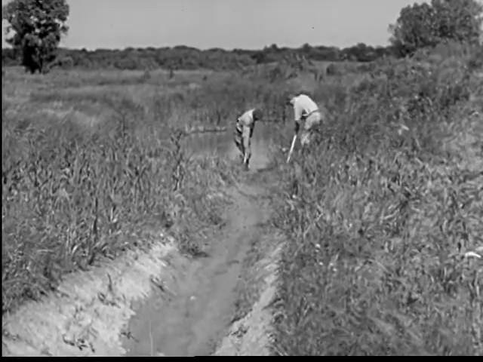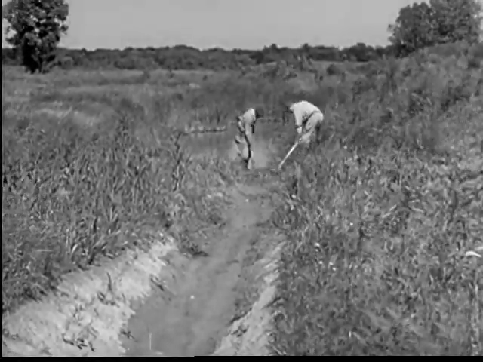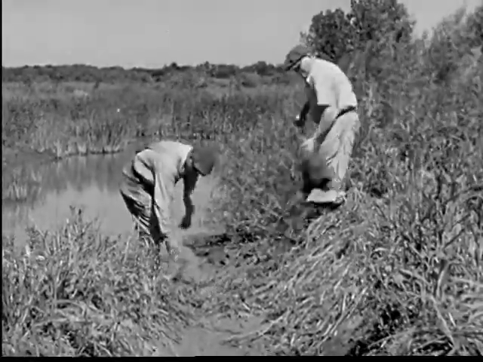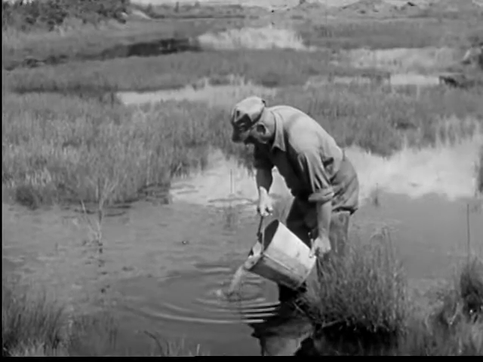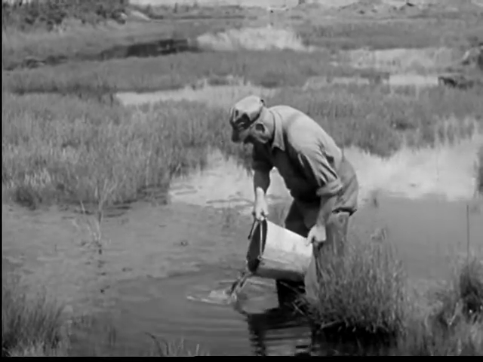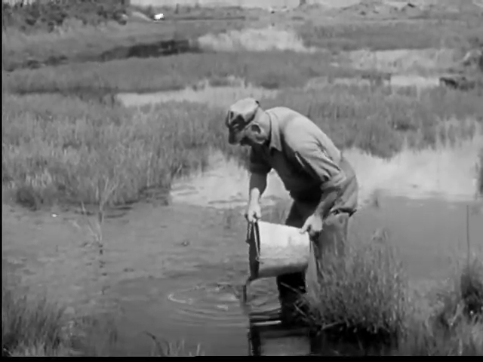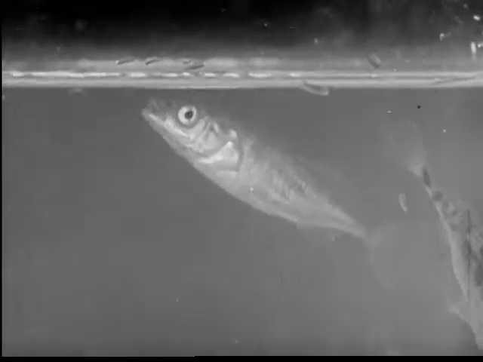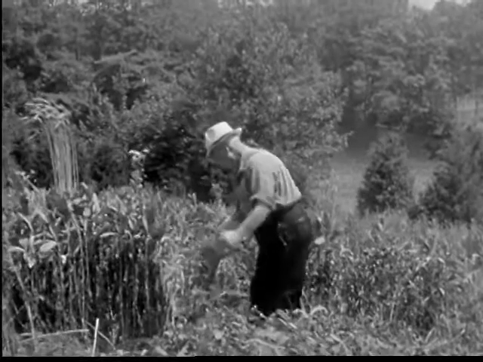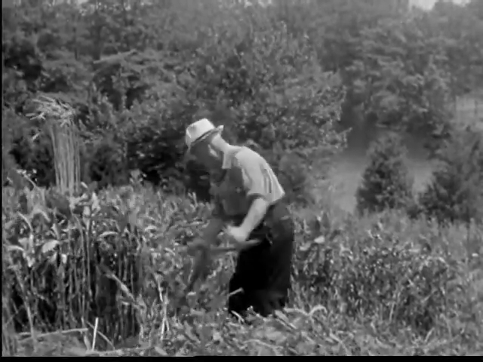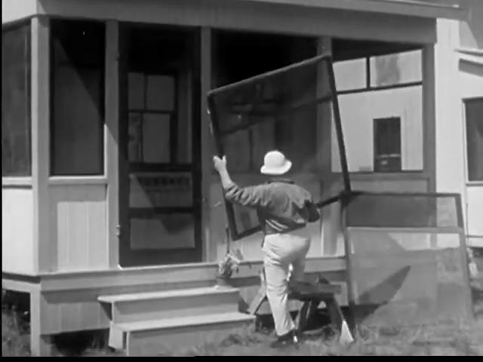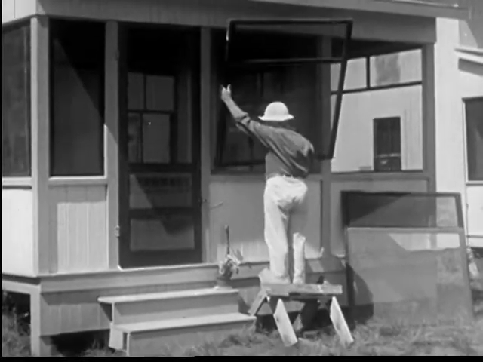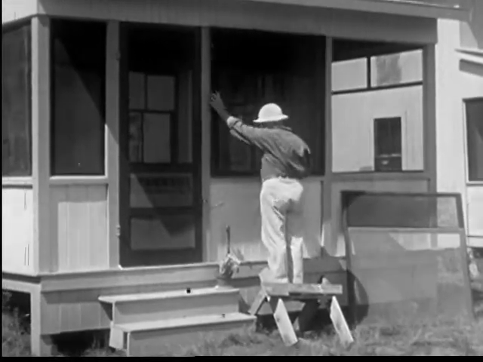Breeding places such as ponds and swamps may be destroyed by draining where this is practicable. Places that cannot be drained may be stocked with minnows, newts, and fish. These natural enemies of the mosquito help destroy the larvae. Weeds are often cut in damp areas so that sunlight can kill the larvae. Wise house owners screen windows, doors, and porches to keep out mosquitoes.